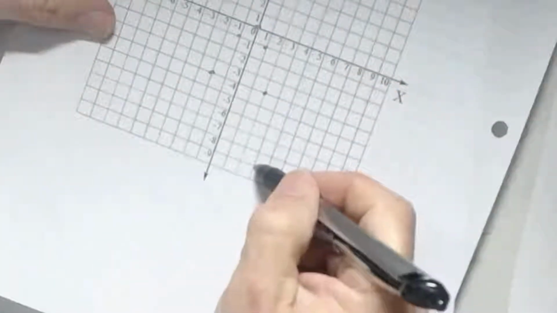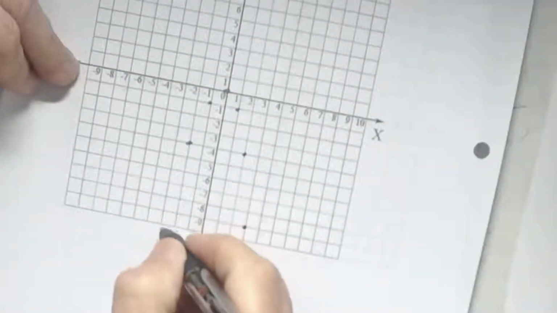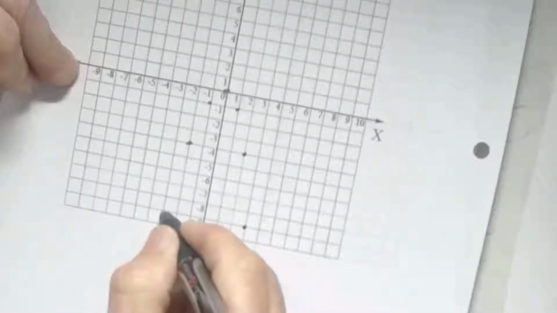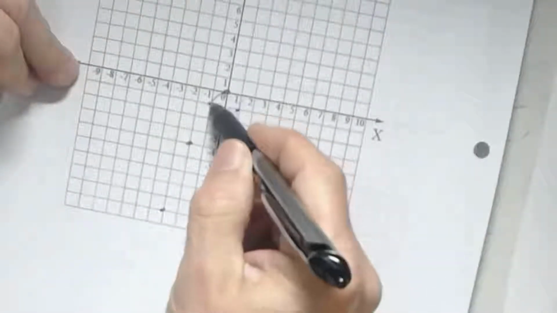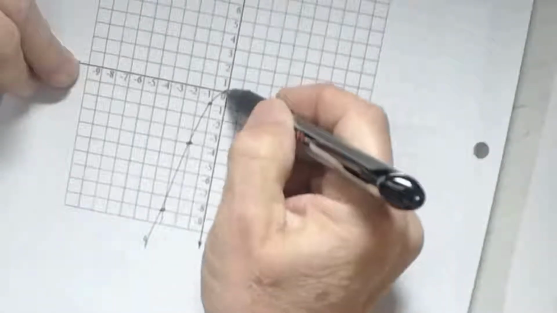And then when x is 3, I get y equals the opposite of 3 squared. What's 3 squared? So it becomes a negative 9. So 3, negative 9 is right here. And when x is negative 3, I get the opposite of negative 3 squared. What's negative 3 squared? 9. So it becomes a negative 9. All right, and you draw your curve. Make it look like a parabola, though.